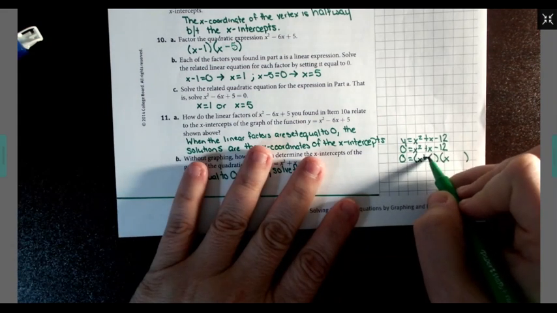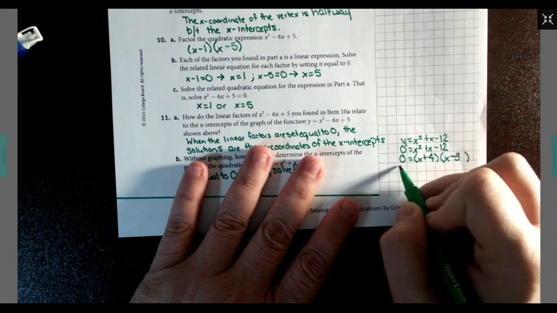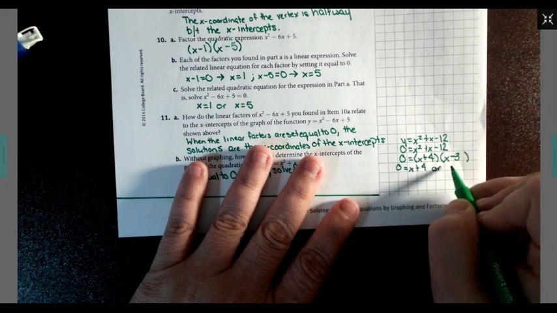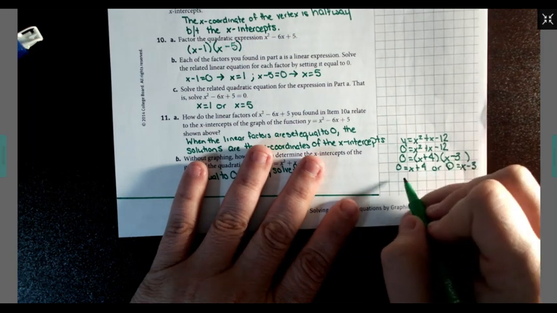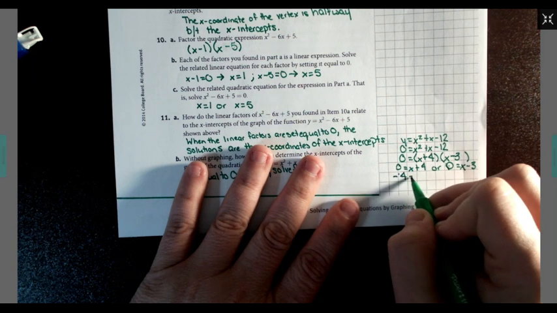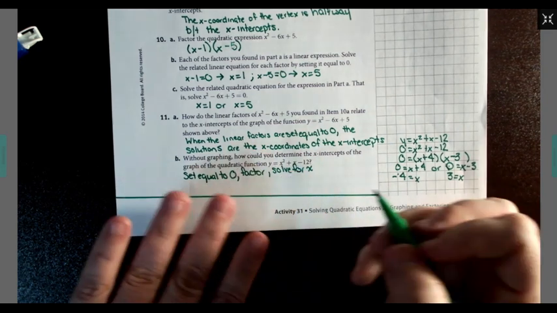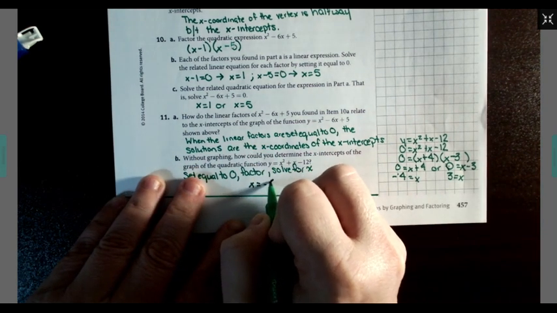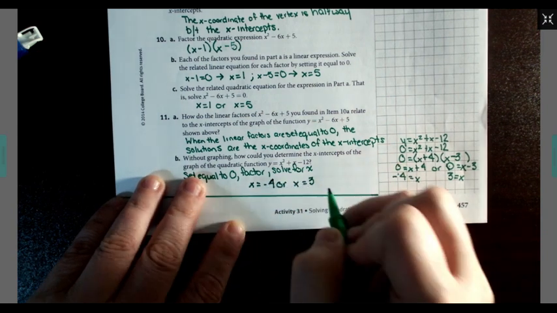So that's going to be positive 4, negative 3. I set each one of these equal to 0 and solve for x. So x equals negative 4 or x equals positive 3.